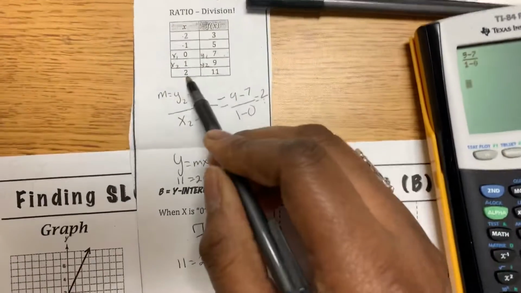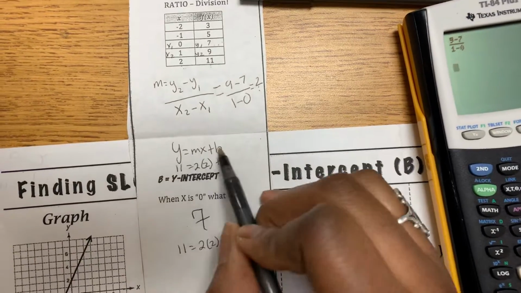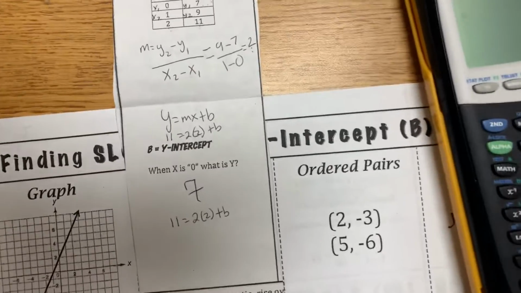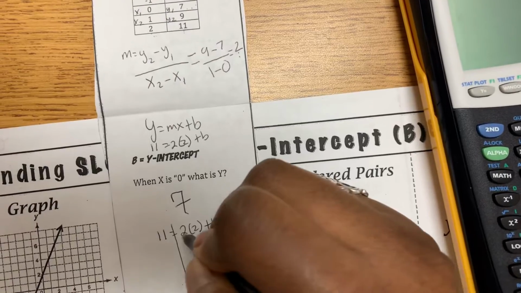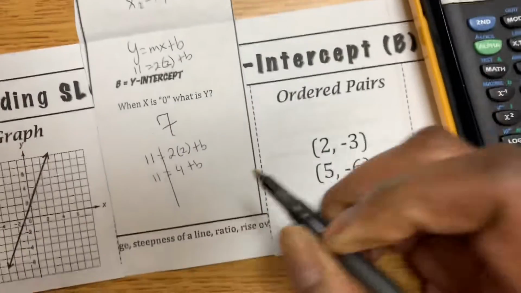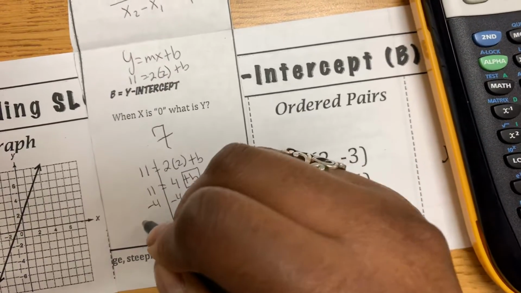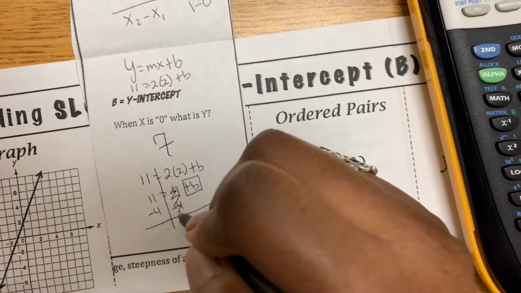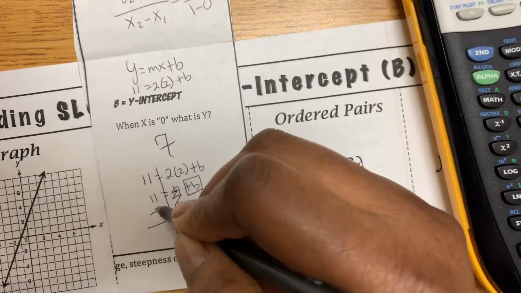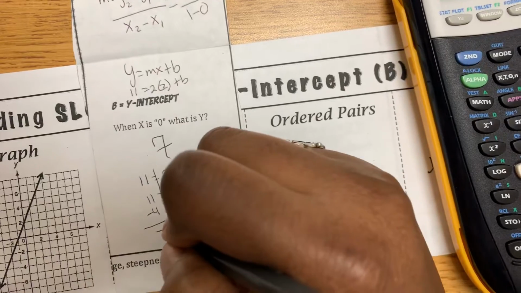And again, I just took one ordered pair, plugged in an x and a y into the formula y equals mx plus b. 2 times 2 is 4, plus b is equal to 11. Now, how do I get b by itself? I'm going to subtract 4 to the other side. This cancels out, and I'm left with b. 11 and negative 4 have different signs, so I'm going to subtract. So 11 minus 4 is 7.